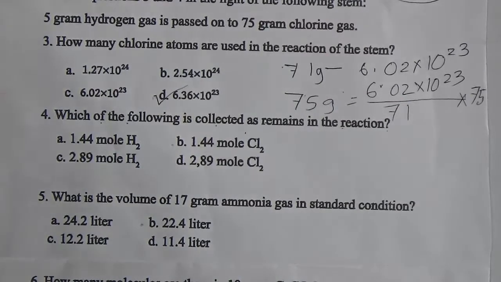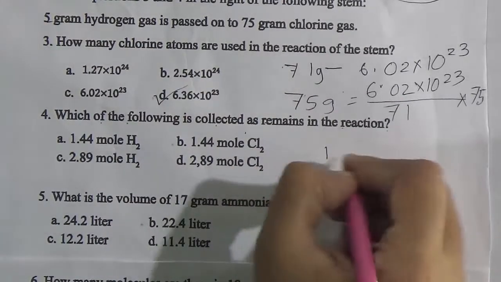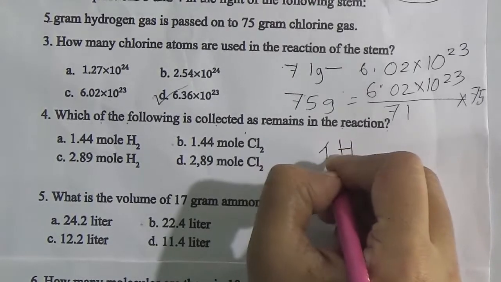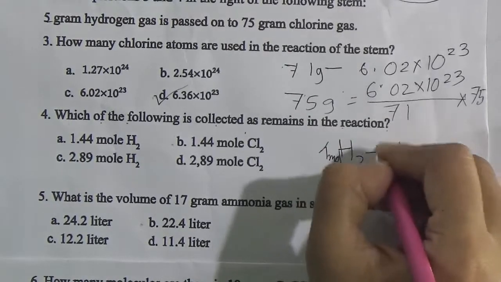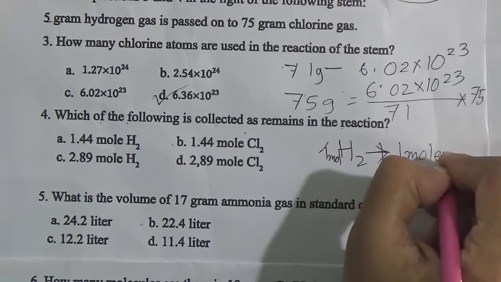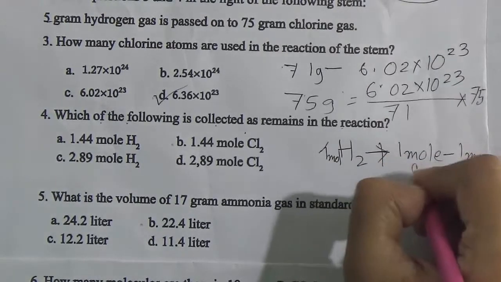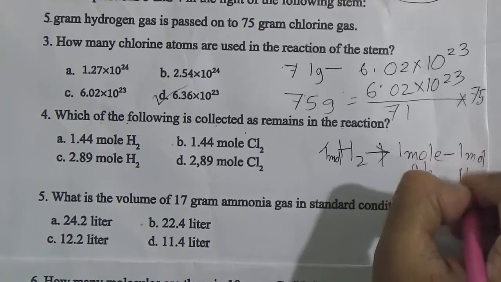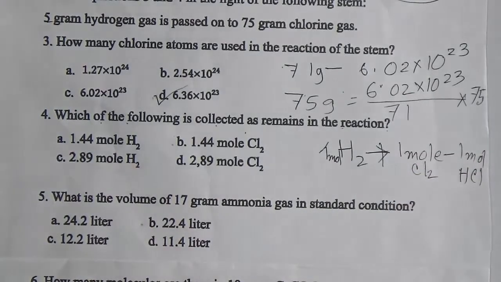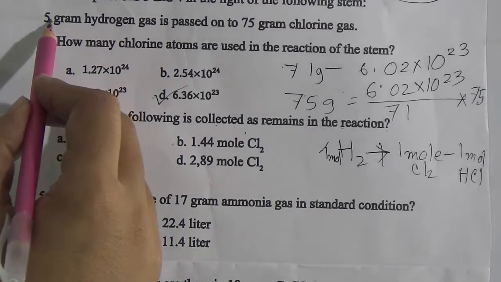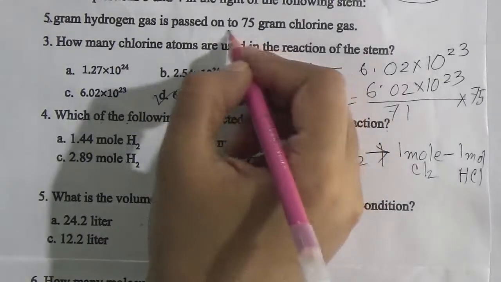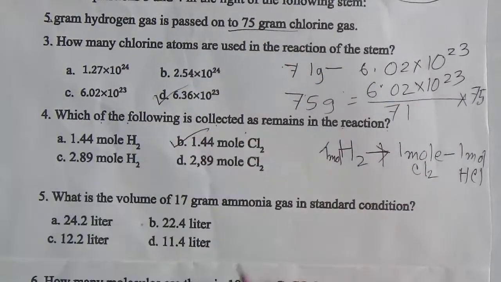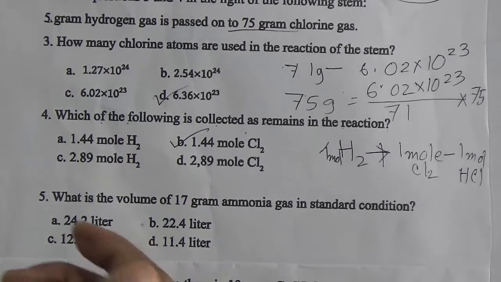If we calculate that, we know 1 mole of hydrogen react with 1 mole of chlorine, produce 1 mole hydrochloric acid. Like this way, if we calculate that 5 gram, that means 5 mole, how many mole will make that much of chlorine? It will be 1.44 mole chlorine. It will remain at the reaction.